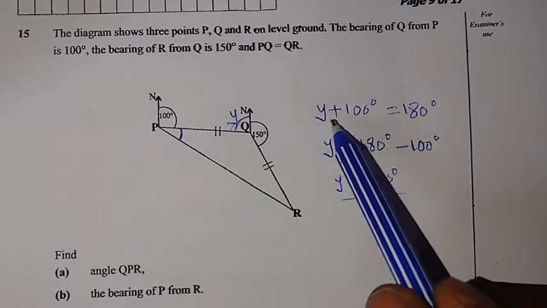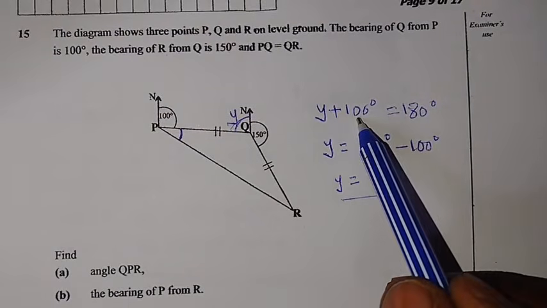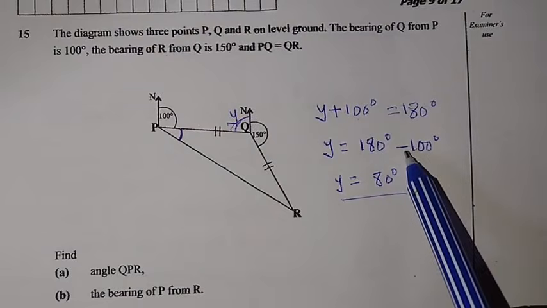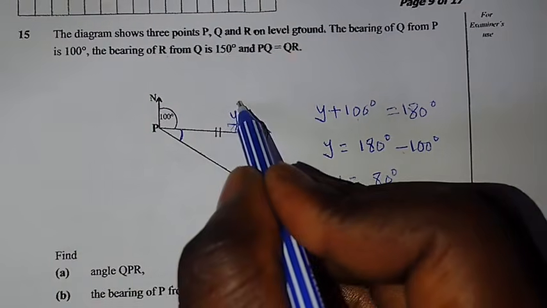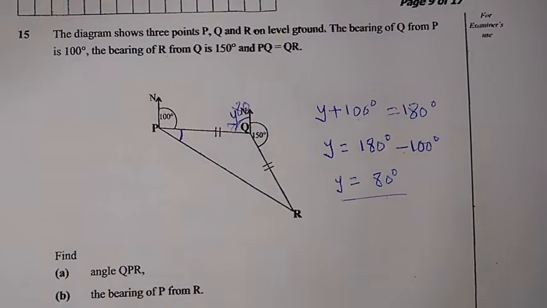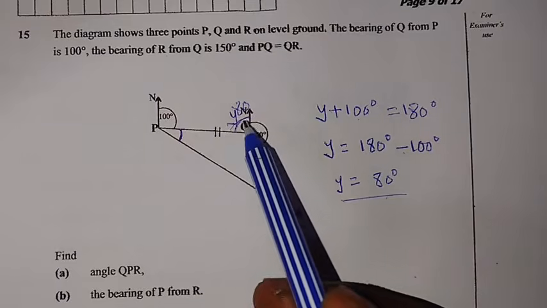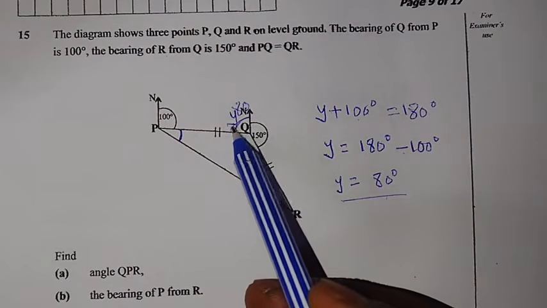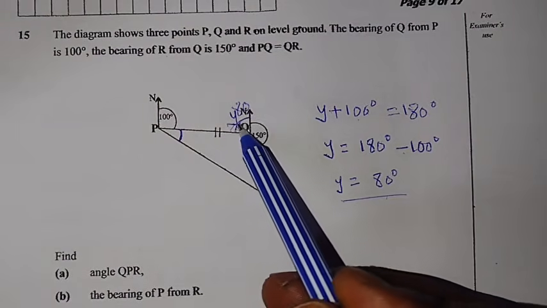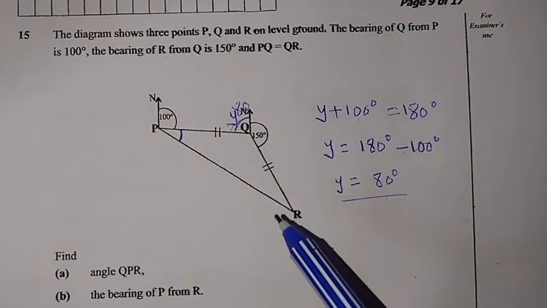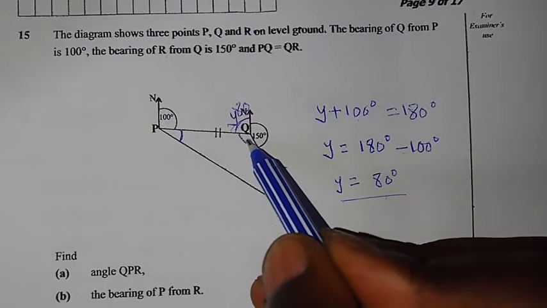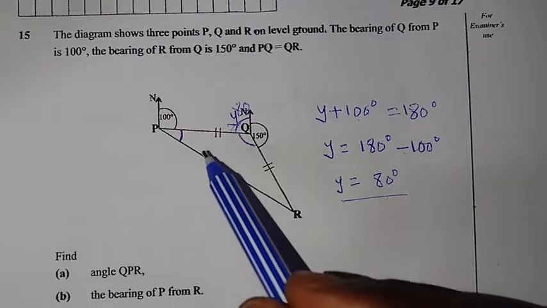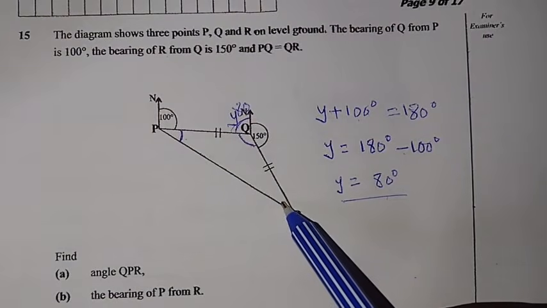So we have subtracted to say 180 minus 100 degrees. When 100 goes this side it becomes a minus 100. So we get 80 degrees, meaning that here we have 80 degrees. Okay, so we have found this angle. Now, what's the purpose of finding this angle? We want to make sure that we find the angle which is right here, so that it can help us to be able to find these angles that are inside.